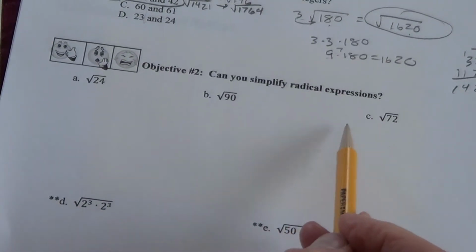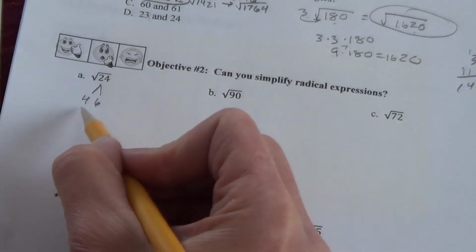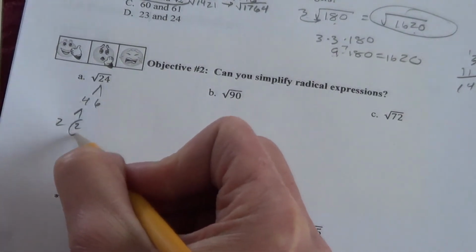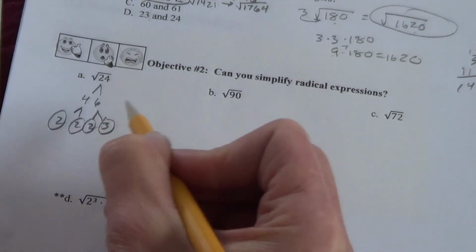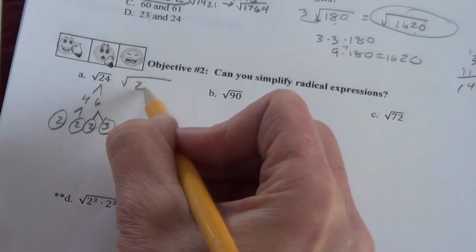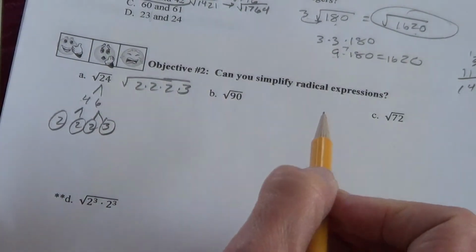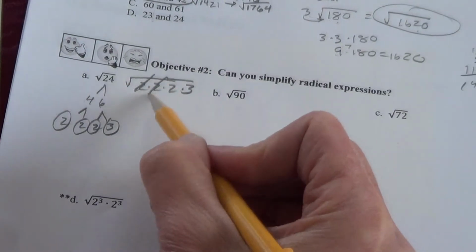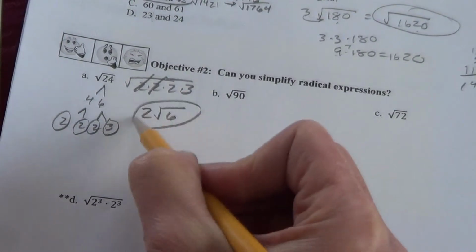Okay, can you simplify the radical expressions? Again, tree factor, break it down to primes. Doesn't matter how you tree factor, if you're doing it accurately, you'll come up with the same primes that I do. And now we look at the factors in there, and we get anybody out of prison we can. There's 2 2s, bring them out. Nothing else can come out, so there's our answer.